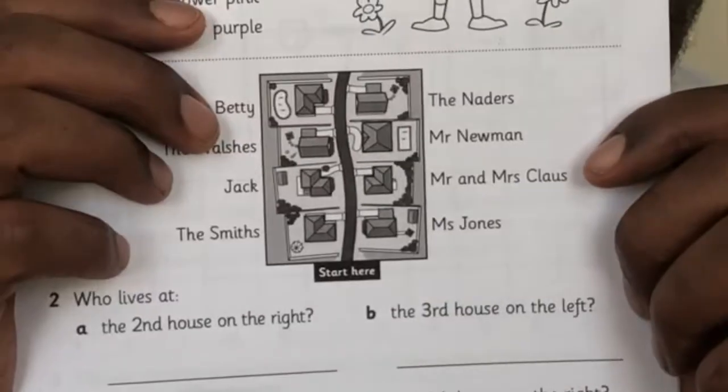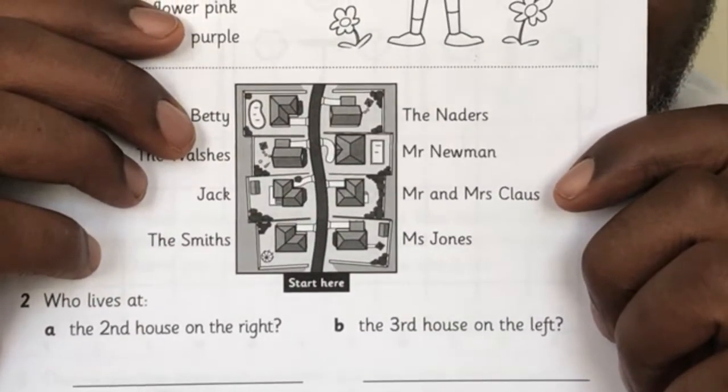So I know that's right, which is here. The first house, the second house, the third house, and the fourth house. So the second house on the right, so we go right first, is 1, 2, the second house. Who lives there? I can see Mr. and Mrs. Klaus live in the second house on the right.